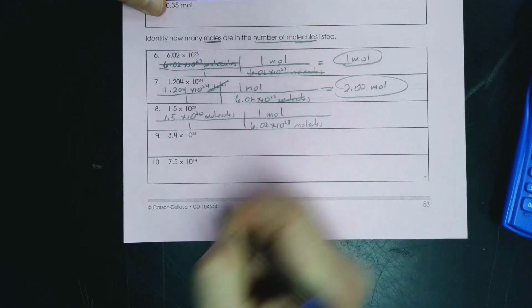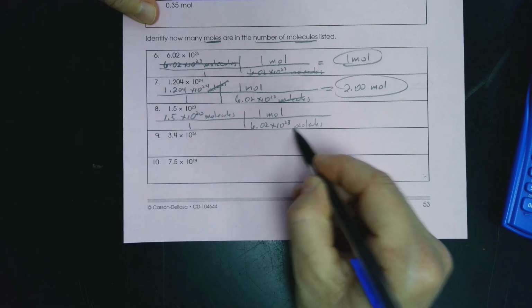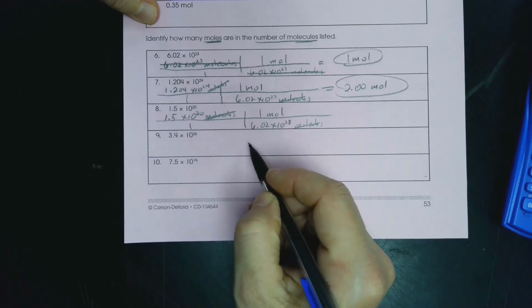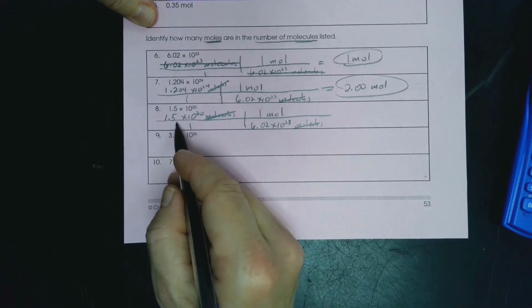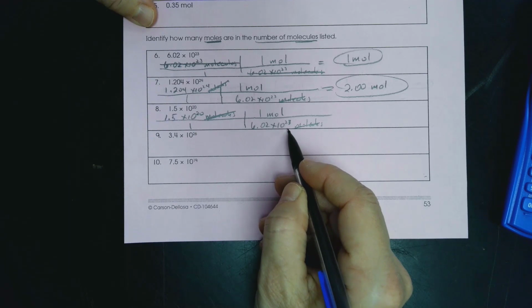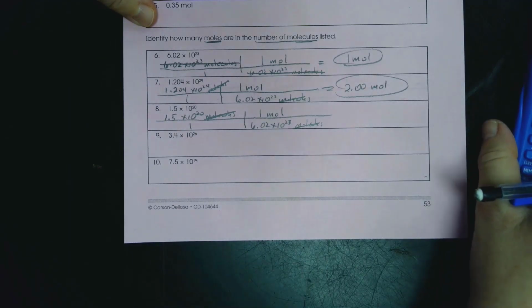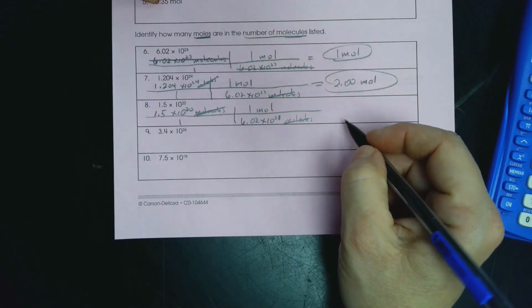That's kind of hard to tell. That's a 3. And again, we go through our procedure. We've set it up. Now our next step is to cancel our units wherever we can. And now we're going to do our math. Of course, we would multiply across, and we would end up with 1.5 times 10 to the 20th over 6.02 times 10 to the 23rd, which means we've got to do some division. And if you want me to, you guys, I'll go ahead and write that out real quick just to make sure that we're all clear on the process.